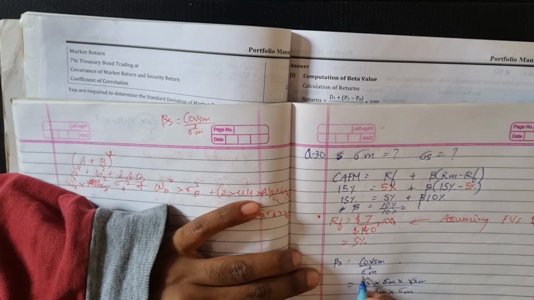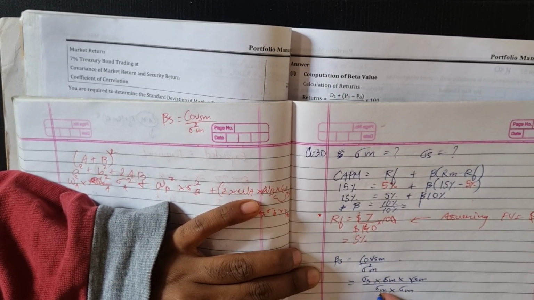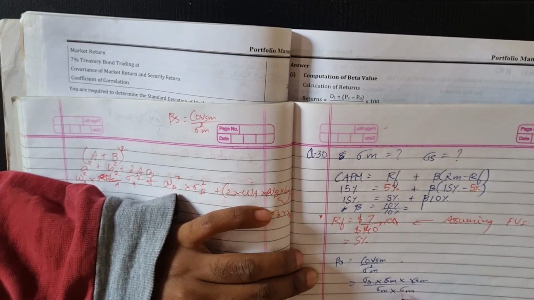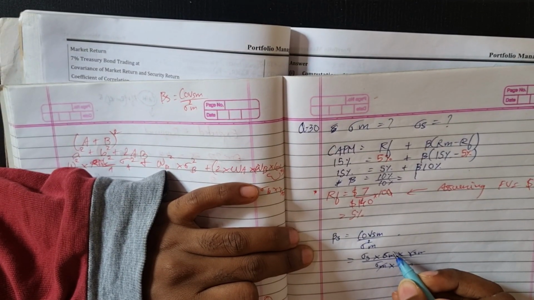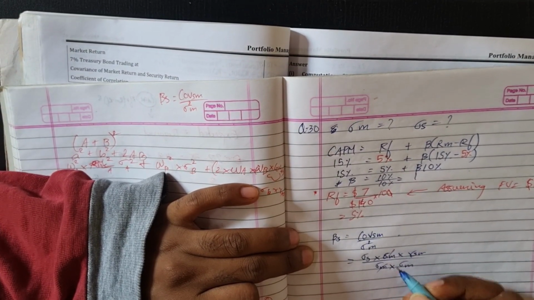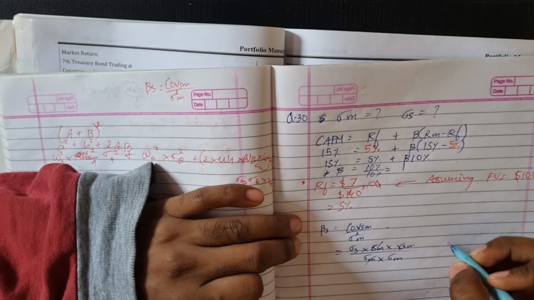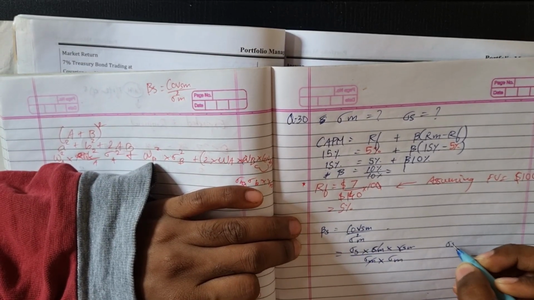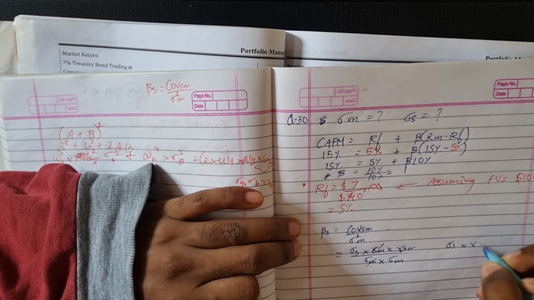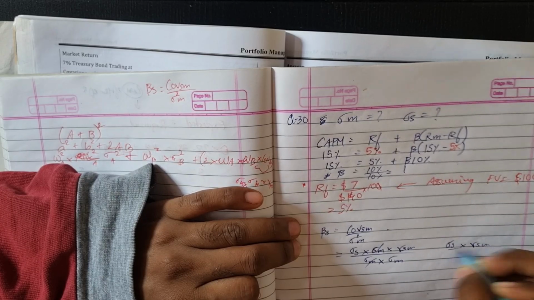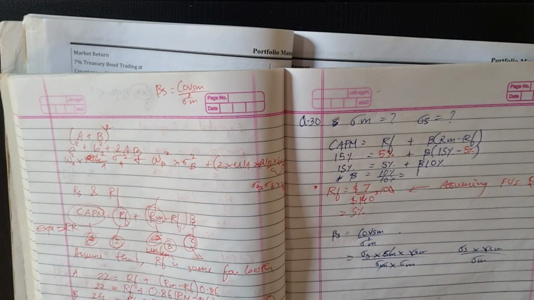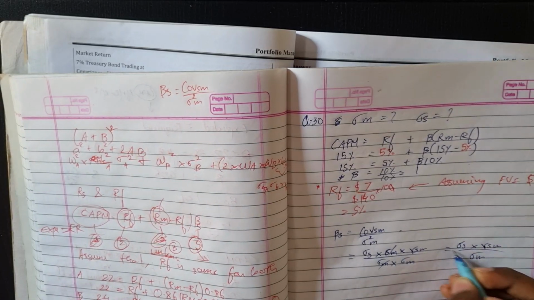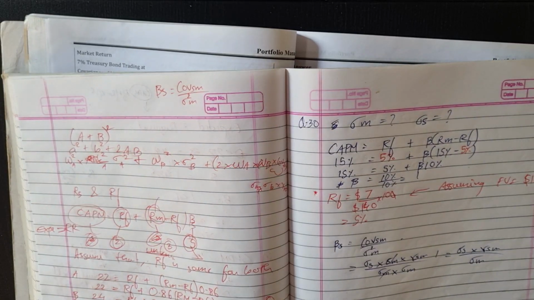I have just split it into two. The standard deviation of market cancels out. So what remains is standard deviation of S into RSM divided by standard deviation of M. This is equal to 1, this is my beta.